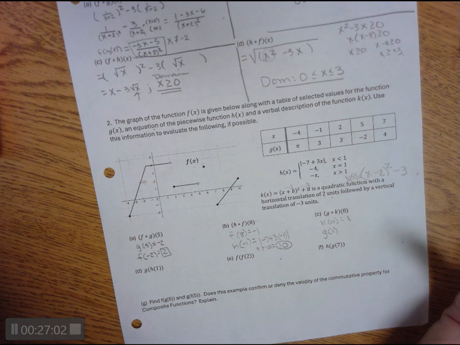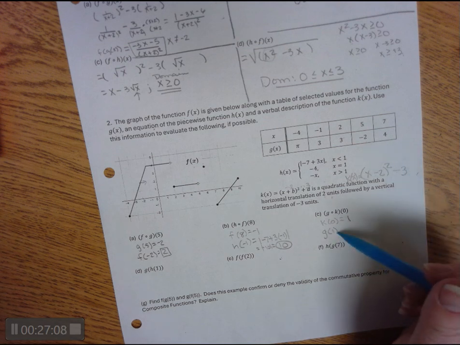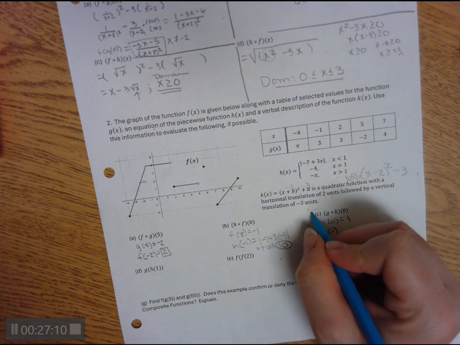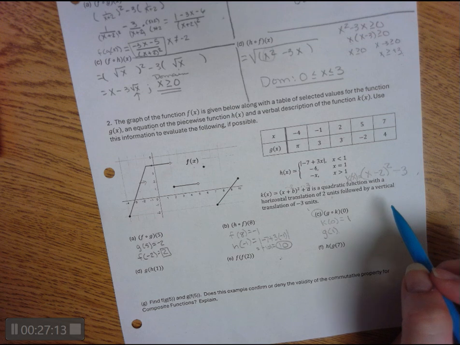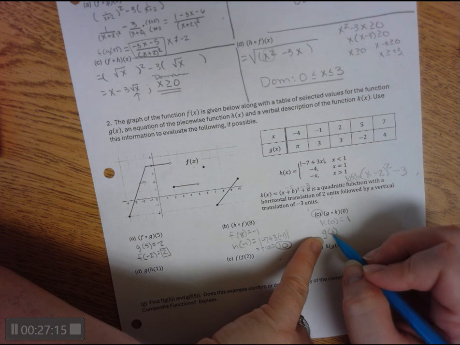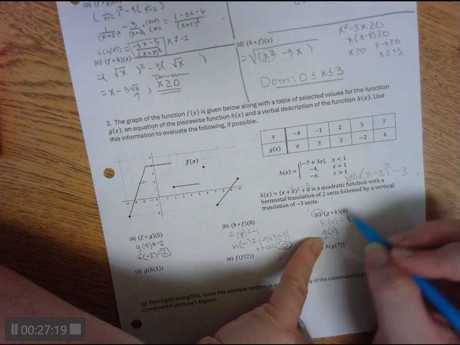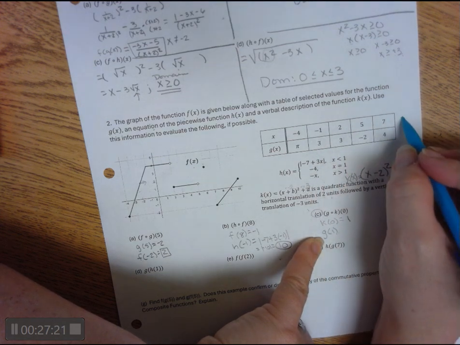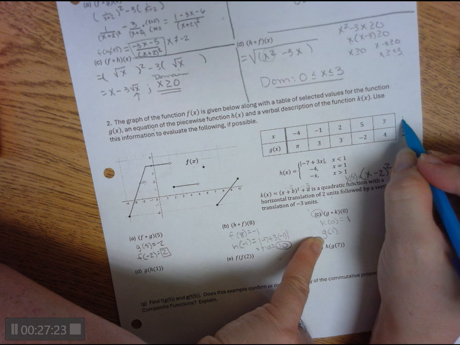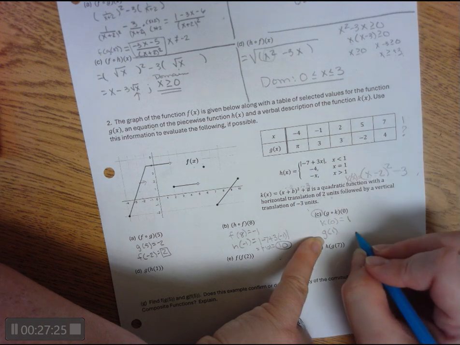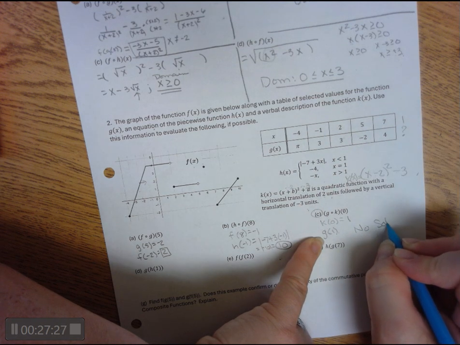It's still going to give me 1. I don't think we can do this one. There must be a typo in it. No solution. Oh, what am I saying? It is possible to have no solution. Since 1 is not up here, there's no solution.